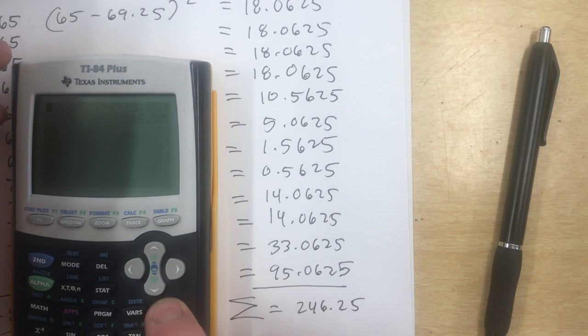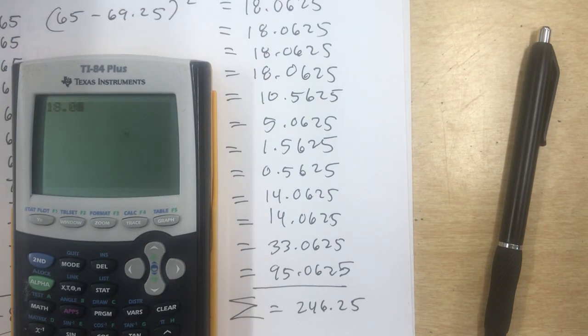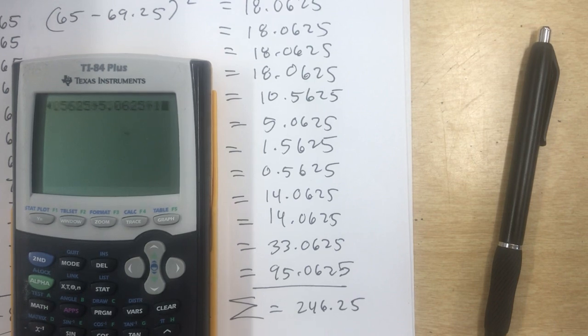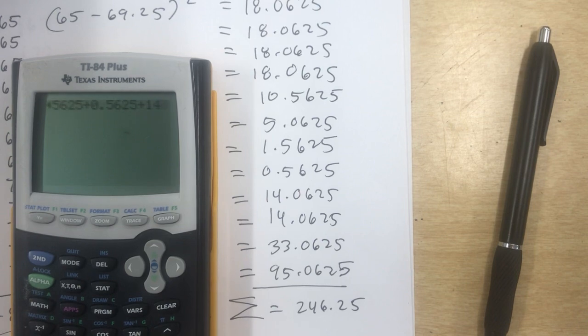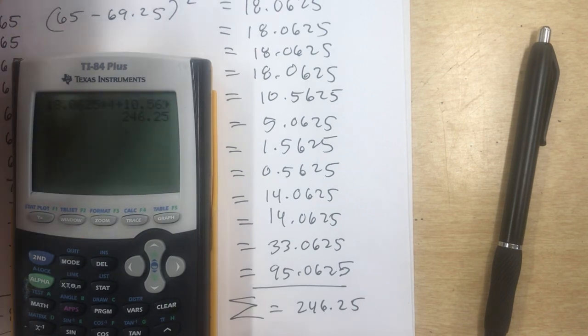Always do it twice because there's all kinds of ways to make mistakes. 18.0625 times 4 of them plus 10.5625 plus 5.0625 plus 1.5625 plus 0.5625 plus 14.0625 times 2 of those plus 33.0625 plus 95.0625. Perfect. Got the same thing both times.